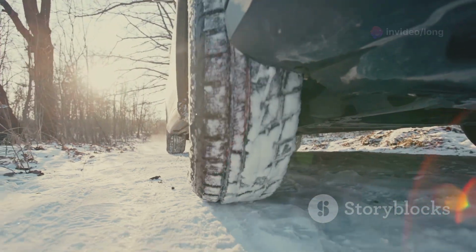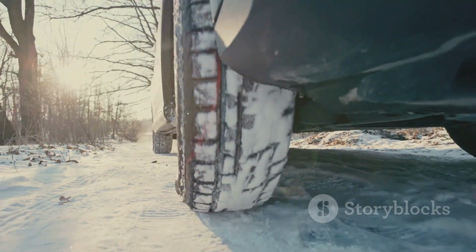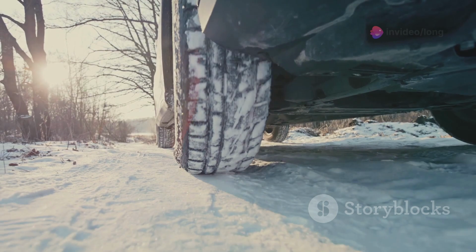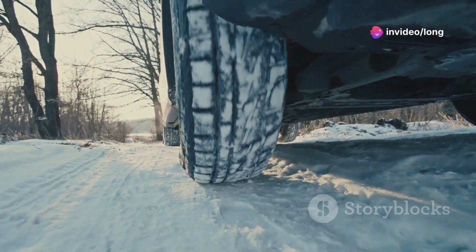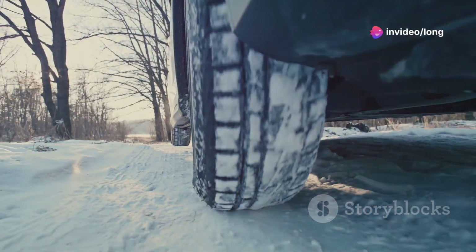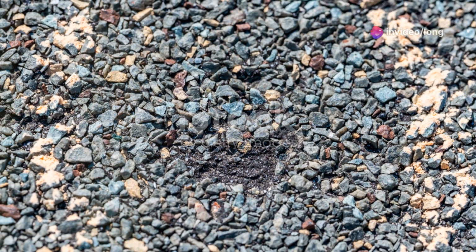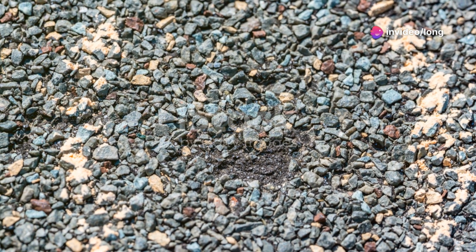It also acts as an insulating layer for the ground, protecting plant roots from extreme cold. Sleet, while often seen as a nuisance, is a reminder of the complex interactions between temperature and moisture in the atmosphere. It can create challenging driving conditions, requiring caution and preparedness. Hail, though destructive, is a testament to the power and intensity of thunderstorms. It serves as a reminder of the dynamic and sometimes violent nature of our weather systems.